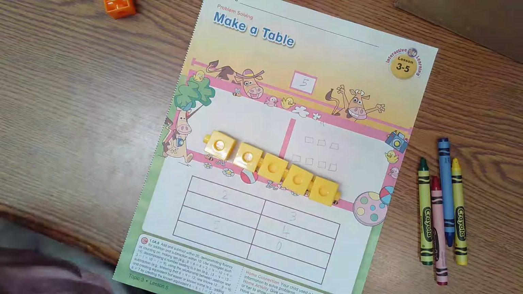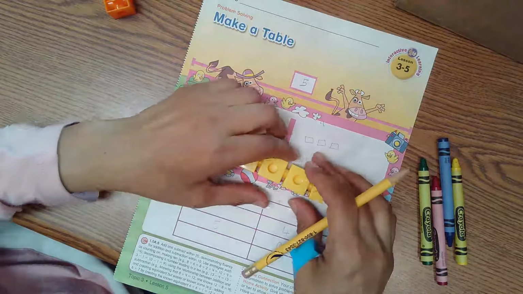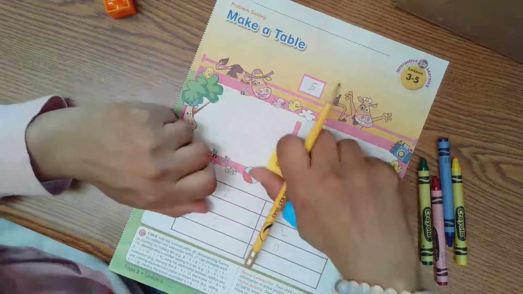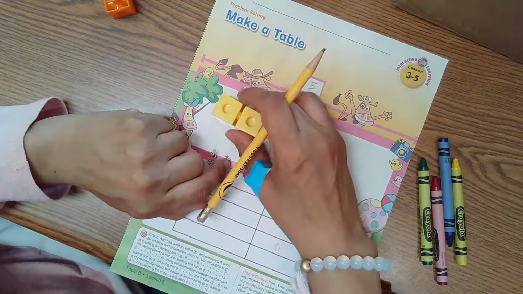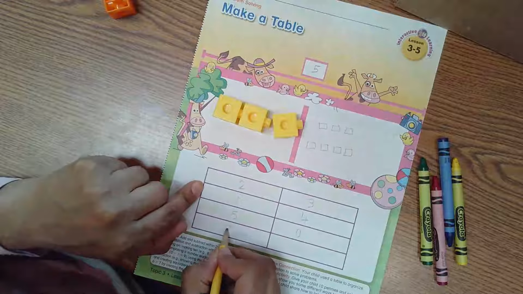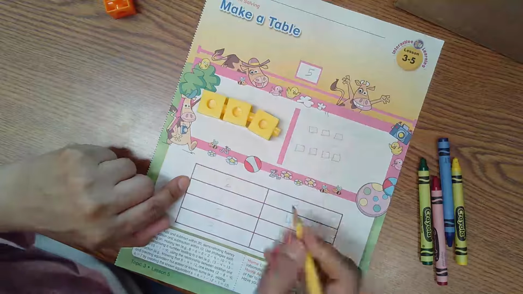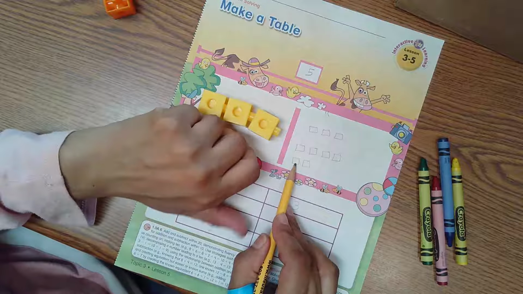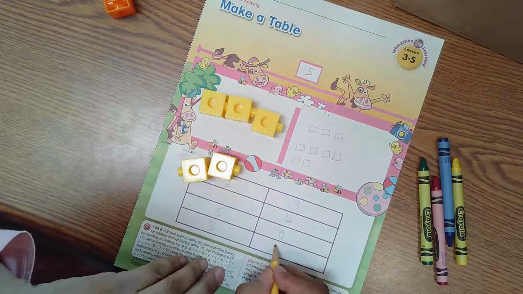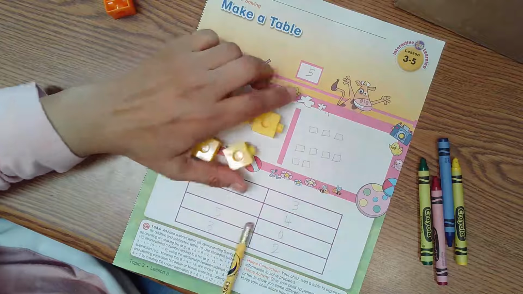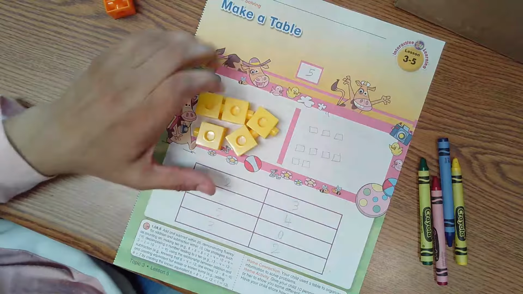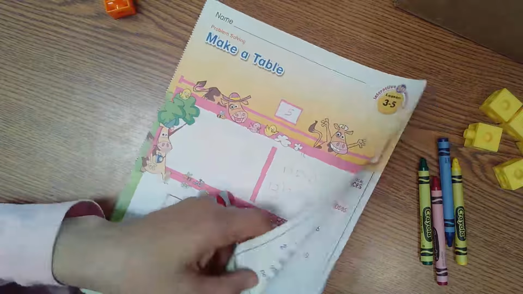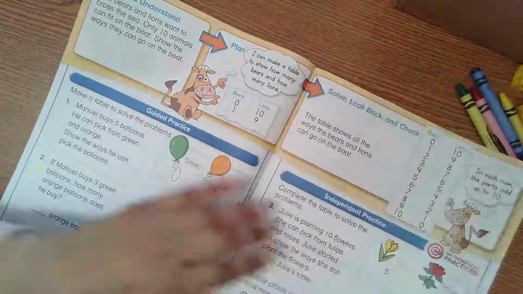All right. But if I know 3, so this is the part I know. I'm going to write down, this is the part I know, 1, 2, 3. So the missing part is, after 3, 4, 5. How many did I add? 2. So these are different ways to make 10 by using a table. All right, let's have fun with this exercise.